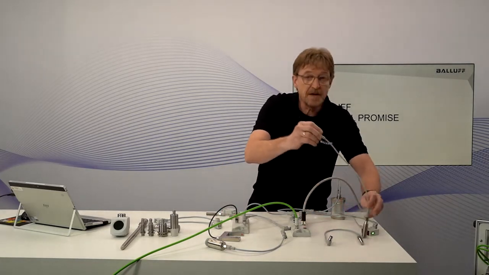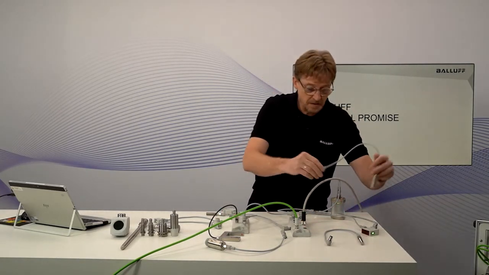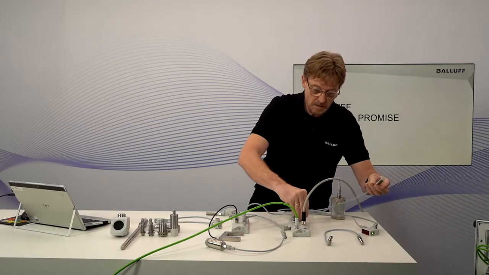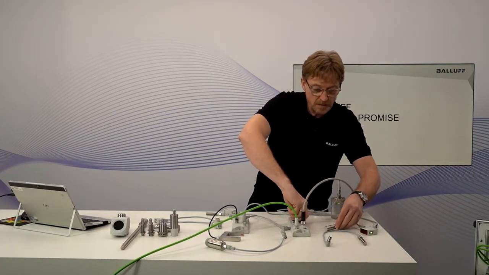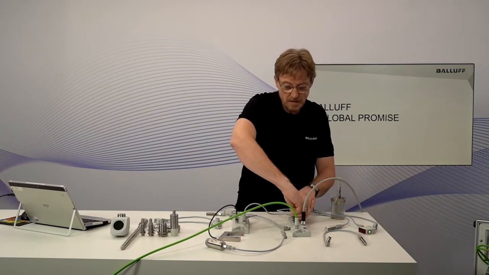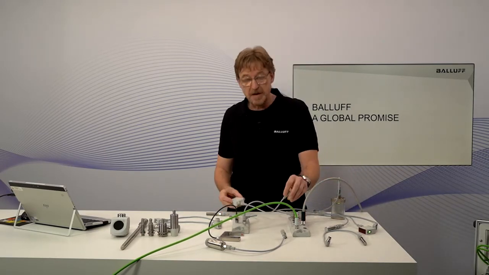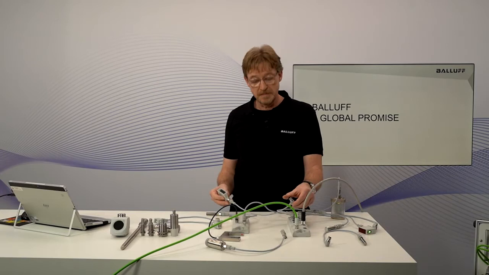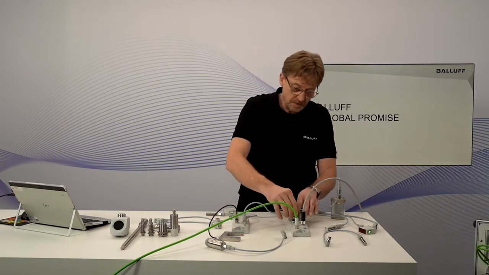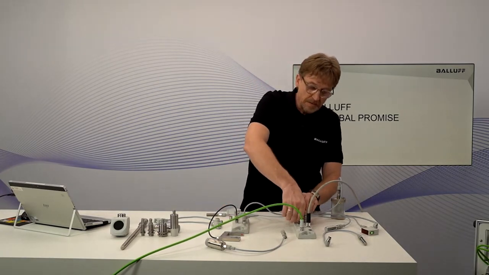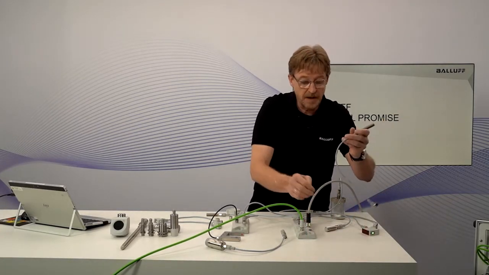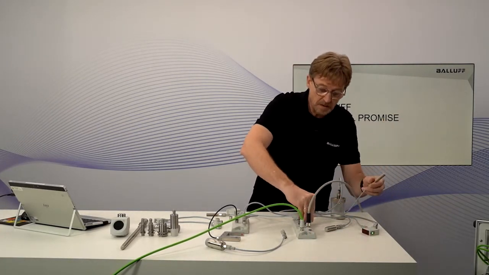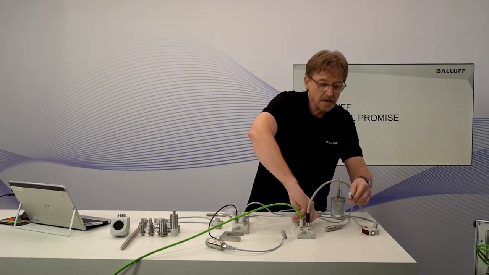Next one is an inductive sensor in M18 style. We can connect it to the next port. And another optical sensor here. This is a laser sensor, which we will connect to this port. Another inductive, this time in M12 housing. The other one was M18.